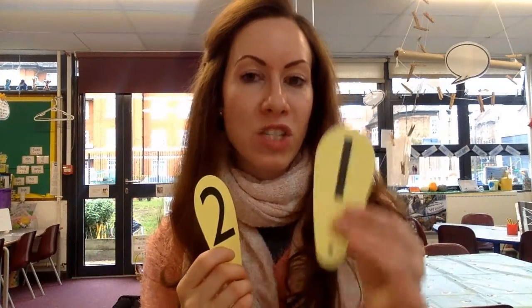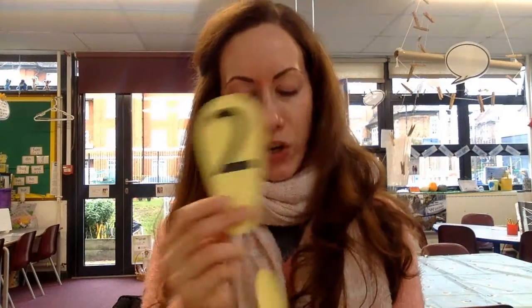Remember, more is always about a greater amount. So more, think of it like cake or pizza or something that you find delicious. More fruit, more toys, more books, something that you love, okay? So if you have more of something, there is a greater amount of it. If you have less, there is a smaller amount of it, okay? So smaller numbers. 1 is less than 2.